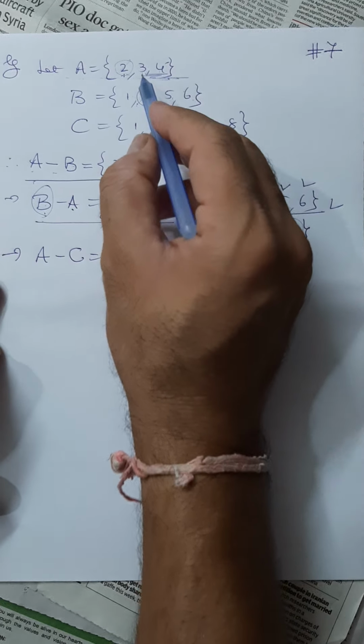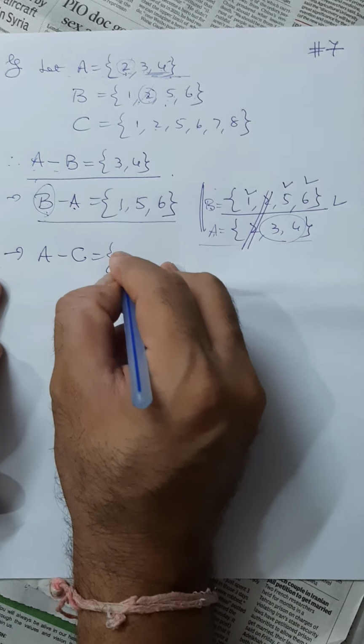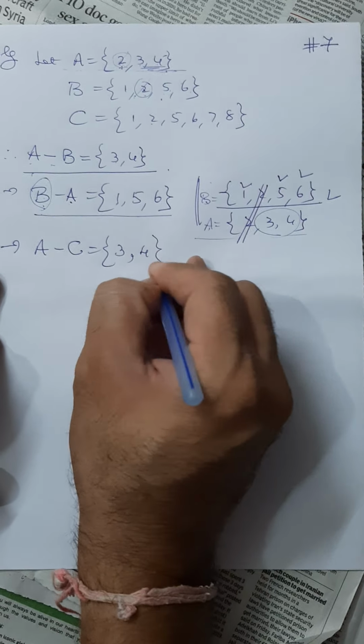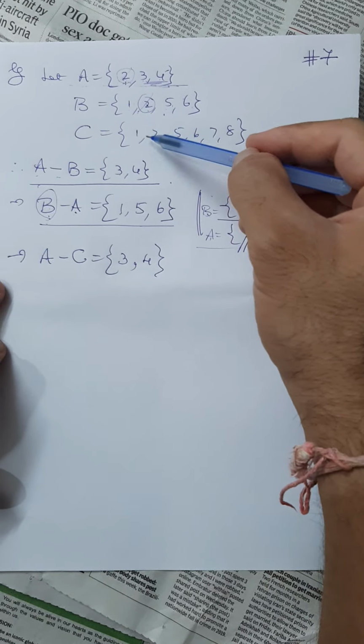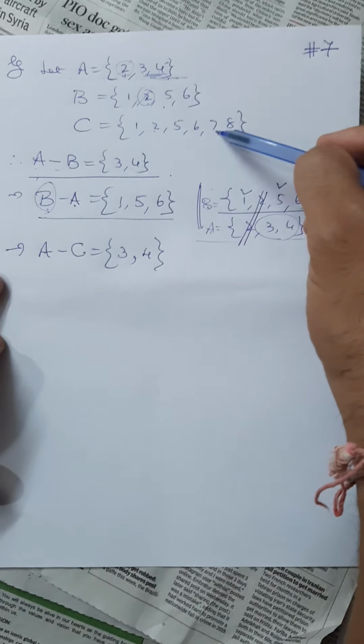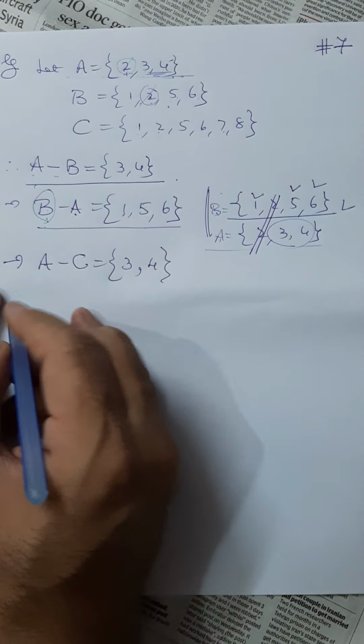Here I suppose you will get the 3, 4. Members of A which are not in C. 2 is present in both. 3 is not there. 4 is also not there.